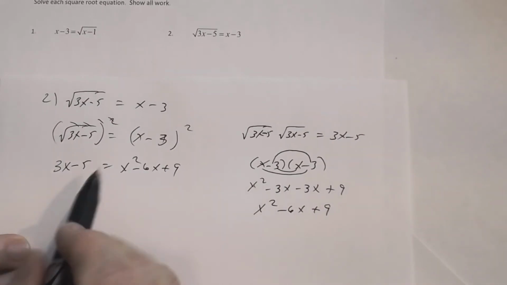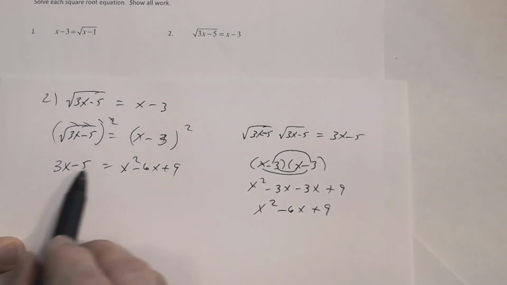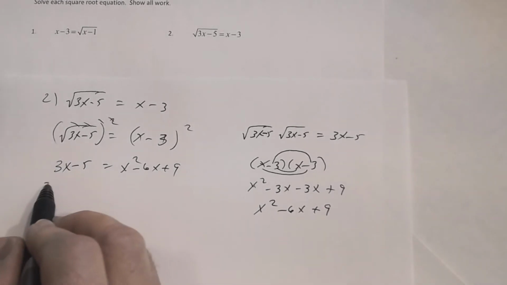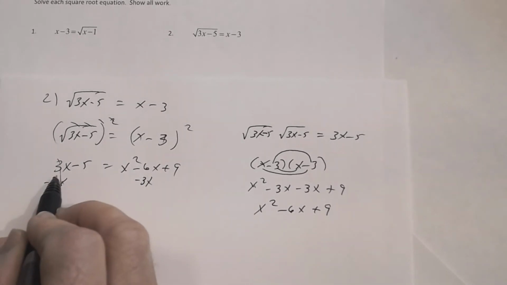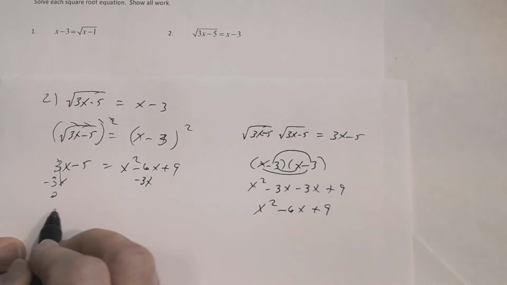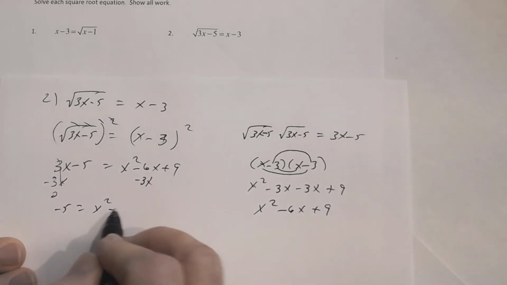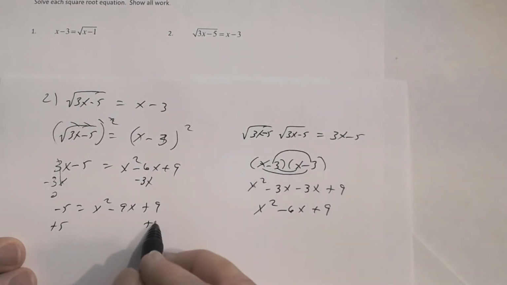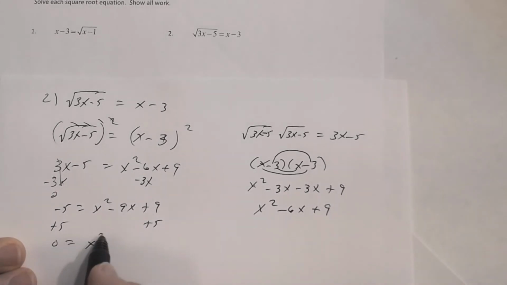All right, now notice I went from a square root equation to a quadratic equation. So I'm going to put this in standard form. Let's bring everything to this side, so you want 0 over here. I'm going to subtract 3x on both sides, and when I combine like terms, that's 0 here. So I get a negative 5 equal x squared, a negative 6x and a negative 3x, negative 9x, and then plus 9. And I'm going to add 5 to both sides. Notice I'm aligning my like terms. Combine like terms, I get 0 equal x squared minus 9x plus 14.